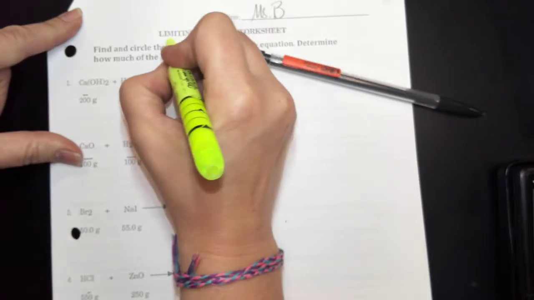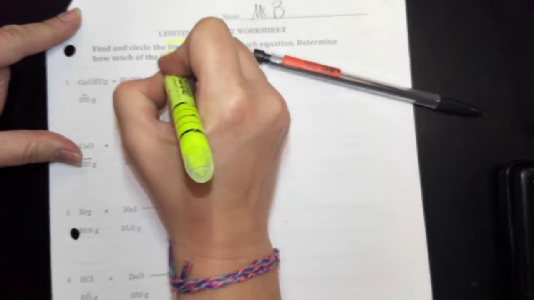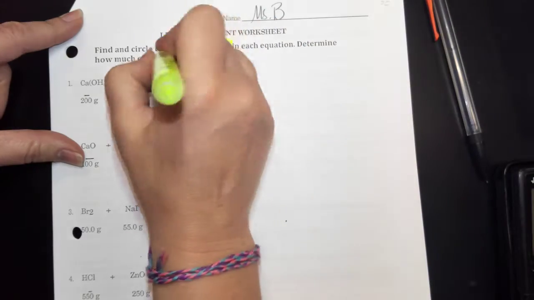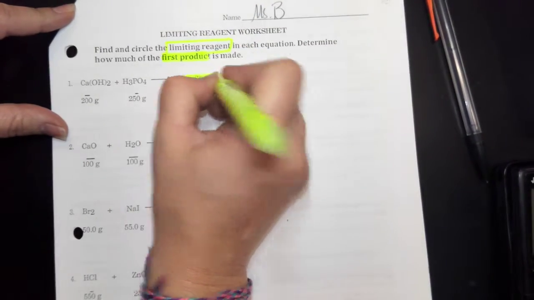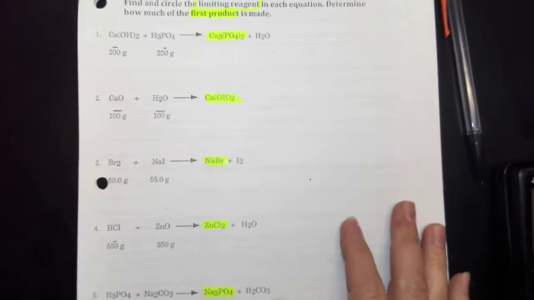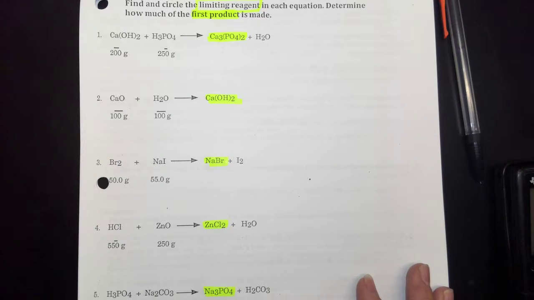Find and circle the limiting reagent in each equation. So find and circle. Determine how much of the first product is made. So I need to know how much of this is formed, and this is formed, and this one, and this one, and this one. And lots of times I just like to highlight so that I don't get lost. I don't lose what it is that I'm doing.